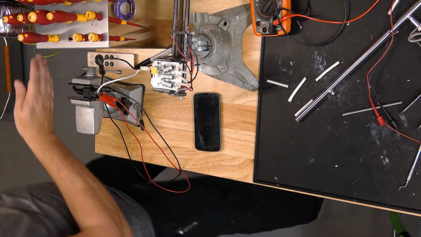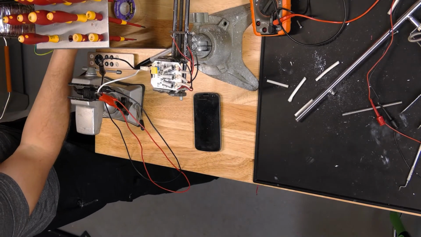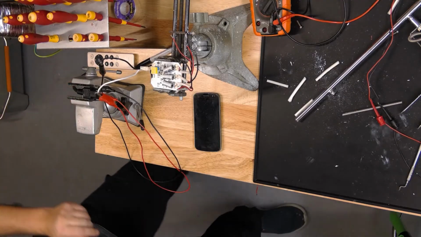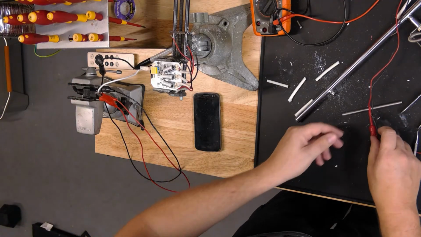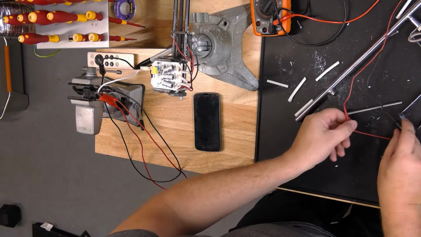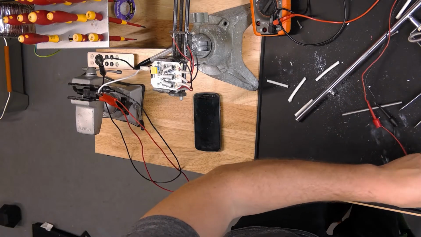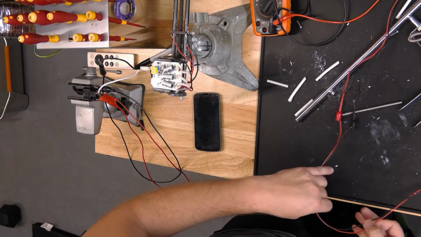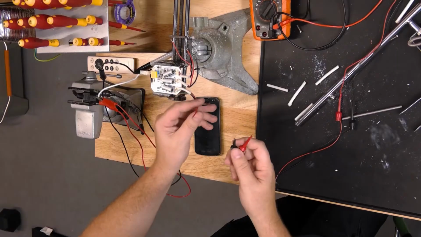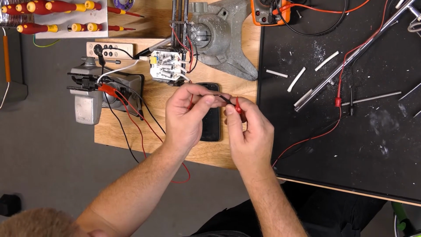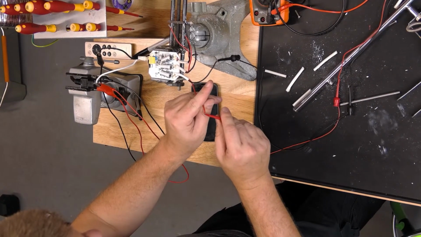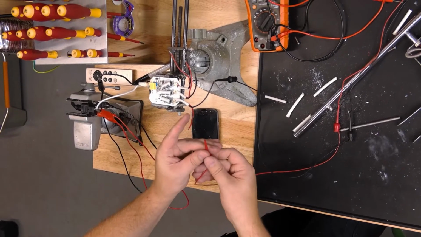And let's plug it into my isolation transformer. And what I want to do now, let's give it the smoke test. Let's actually hook up to one of these channels, my LED, and let's see if it explodes.